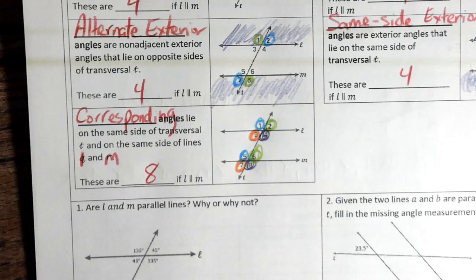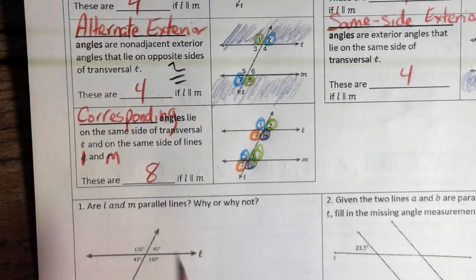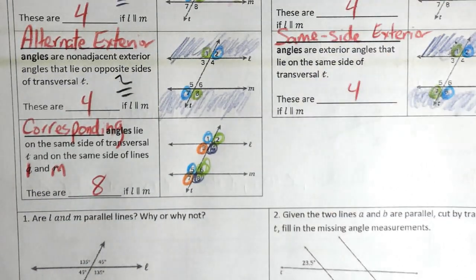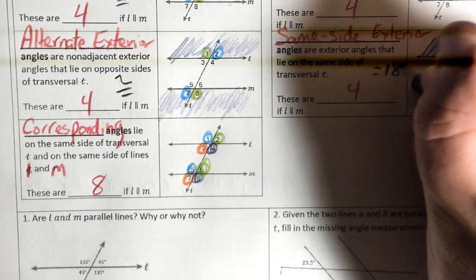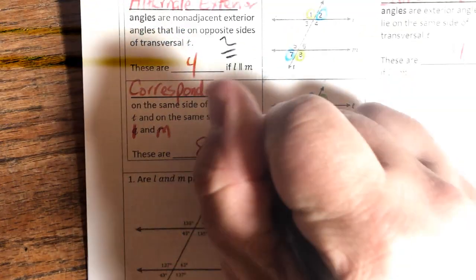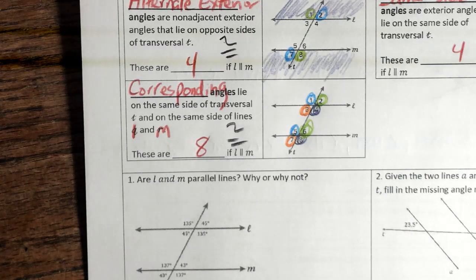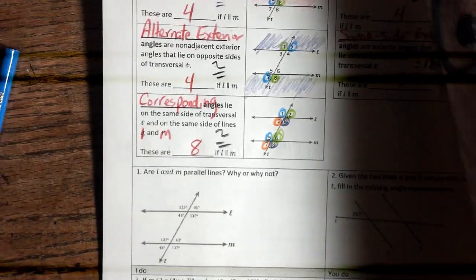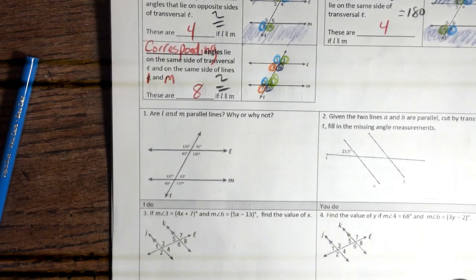And corresponding angles, let me go back here just a moment. So alternate interior and exterior angles are congruent, just like the interior, and same side exterior, they're going to be supplementary or equal to 180. Corresponding, they are congruent.